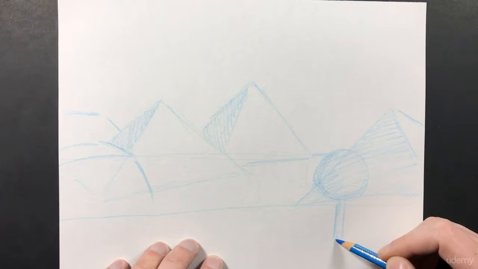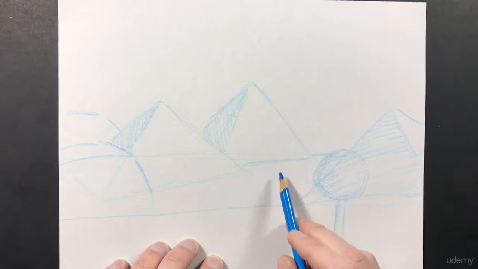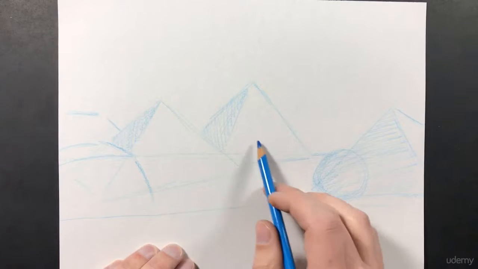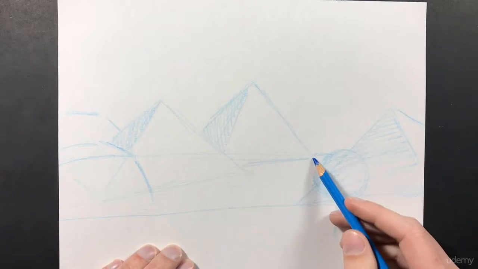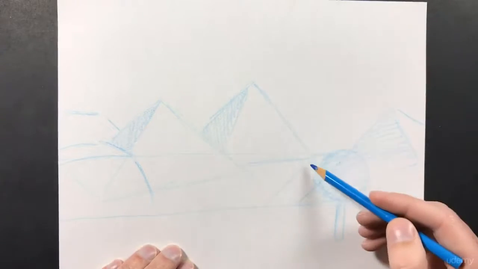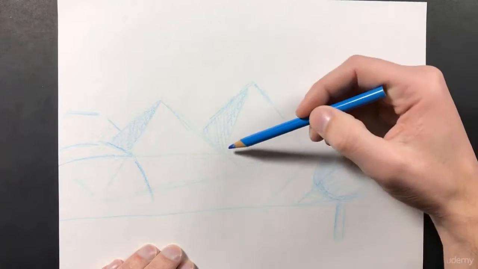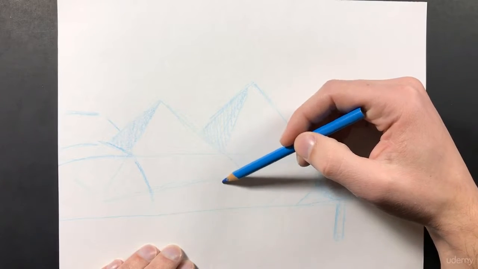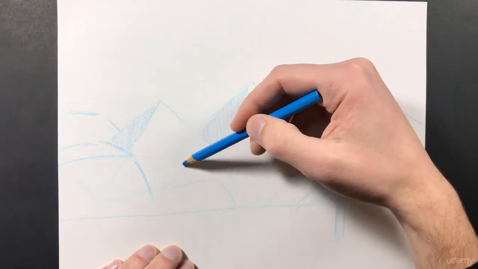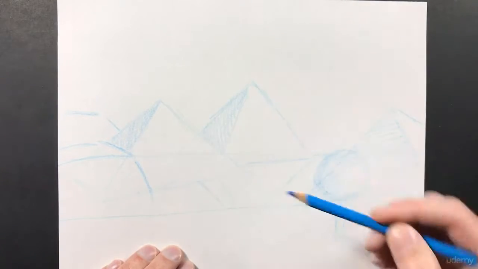Next, I'm going to work on the reflection of my mountains. So this area right here is going to be a lake. So I want to create a reflection of these forms. What I'm going to do is just copy them, but flip them upside down. So I'll have that line going from there to there. And then this line would connect back here, so I'll have it coming from there to there. And this one would come down to about there. So I'll have this one coming from there to there, like so.